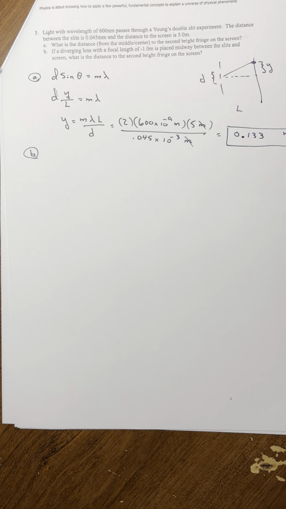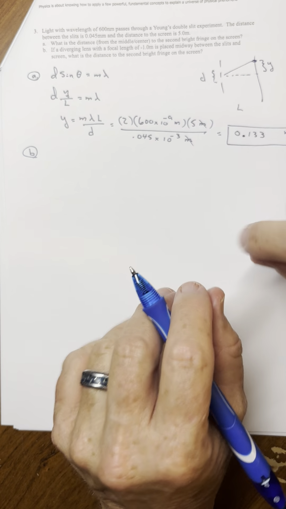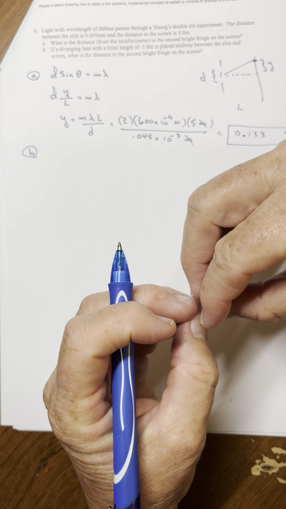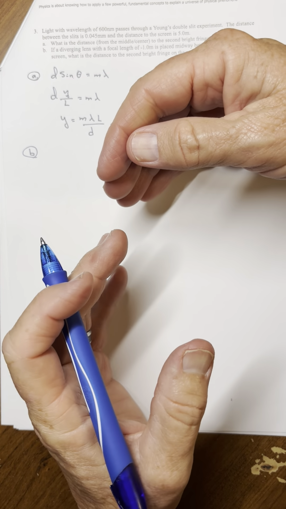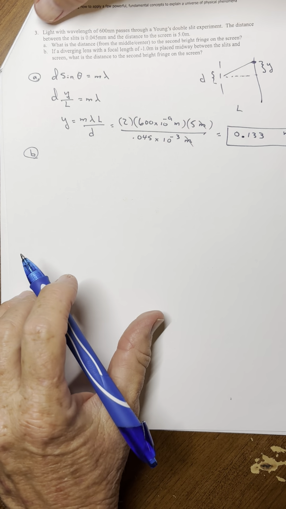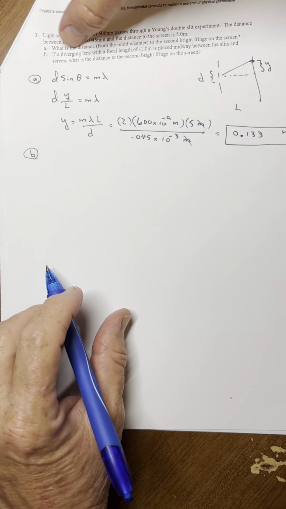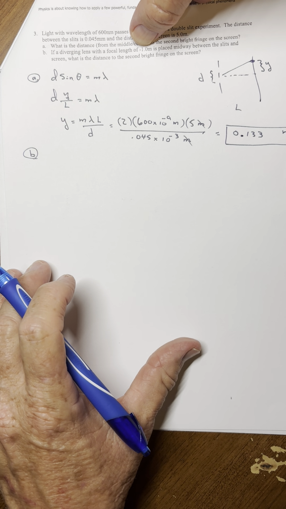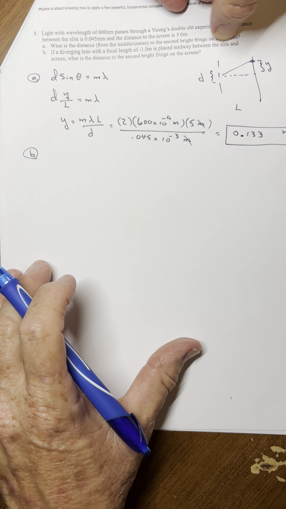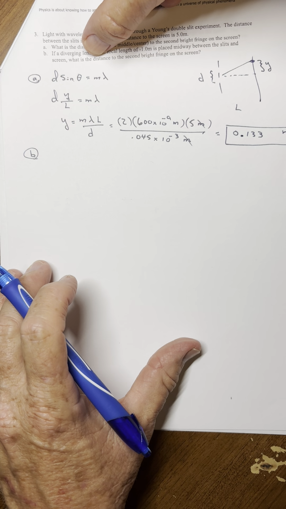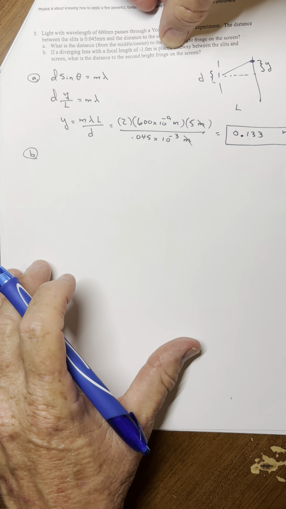This is going to put together our geometric optics and our double slits, and the idea that if you ever have two optical elements, the image created by the first optical element then becomes the object for the second one. And here's why I say that. It says, now, if you put a diverging lens with a focal length of negative 1 meter, placed midway between the slits and the screen, what is the distance to the second bright fringe?